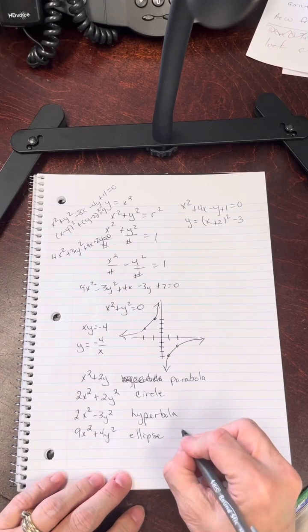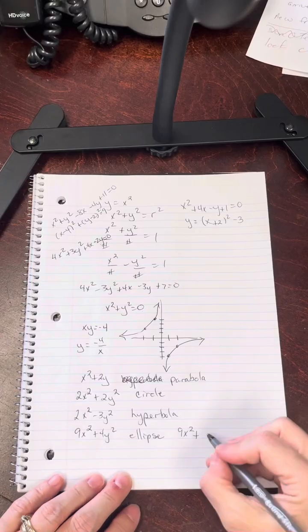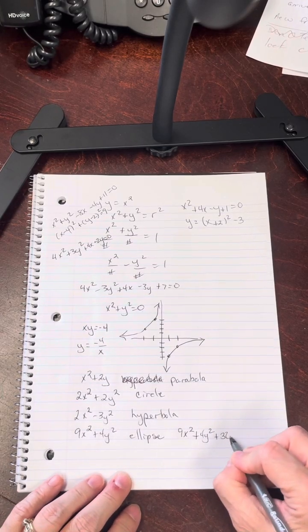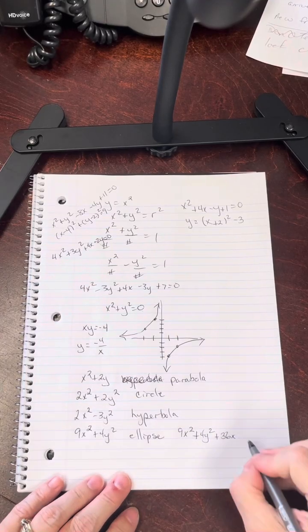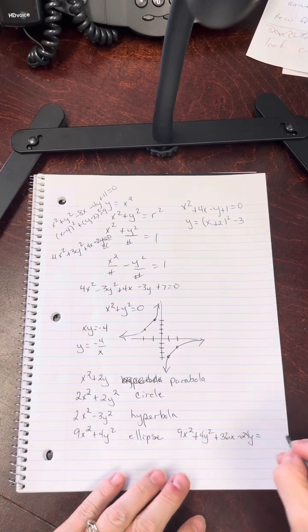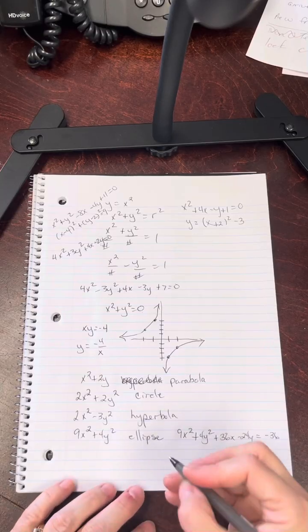So to do that, I need the rest of that equation. 9x squared plus 4y squared plus 36x minus 24y equals, nope, plus, well, I'm going to go ahead and move that 36 over, so making it minus 36. So the standard form for the ellipse should equal 1. But I want to do the completing the square first before I do that.